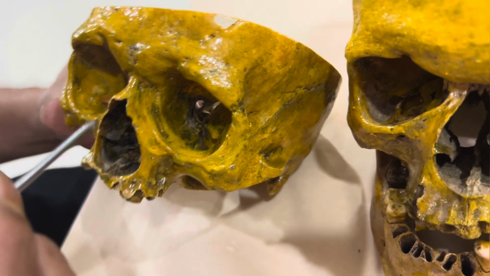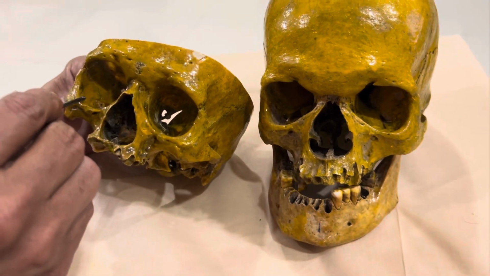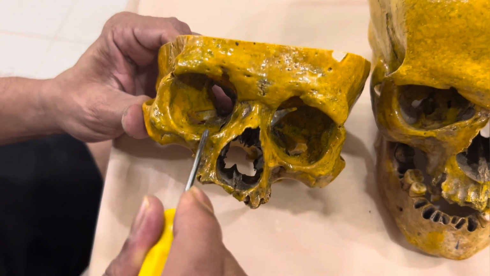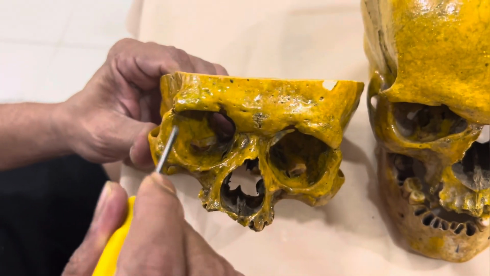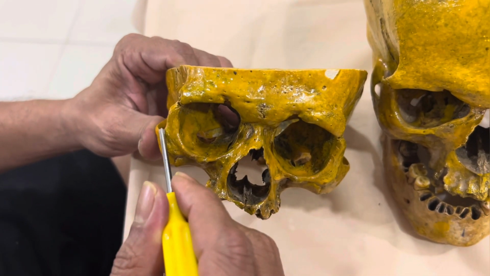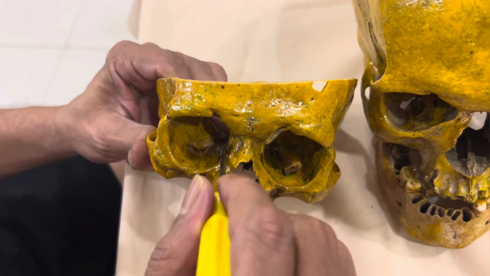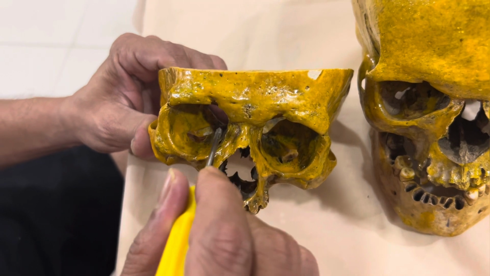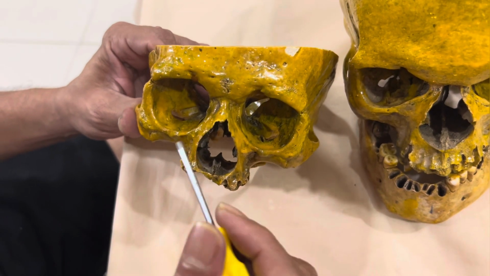Then this is the inferior margin, which is formed by the maxillae. This is the lateral wall, which is partially formed by the frontal bone and partially by the zygomatic bone, and this is the medial wall, which is formed by the frontal process of the maxillae and the lacrimal crest.